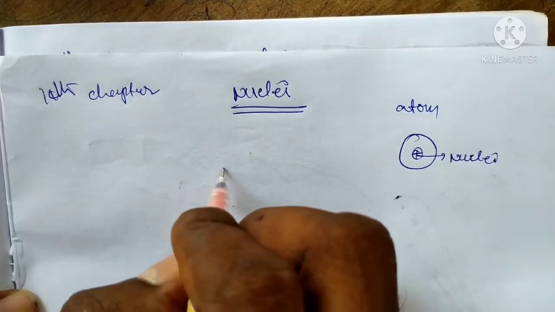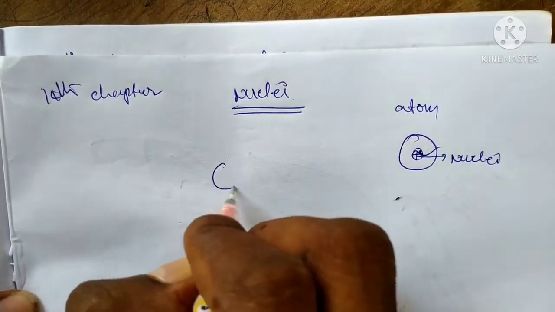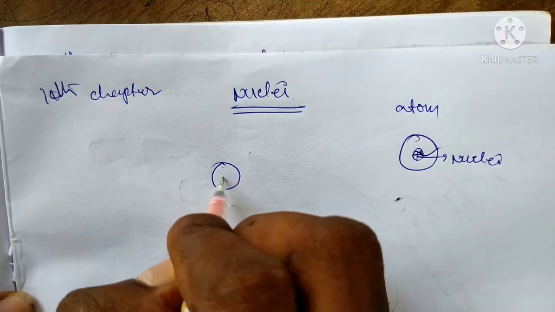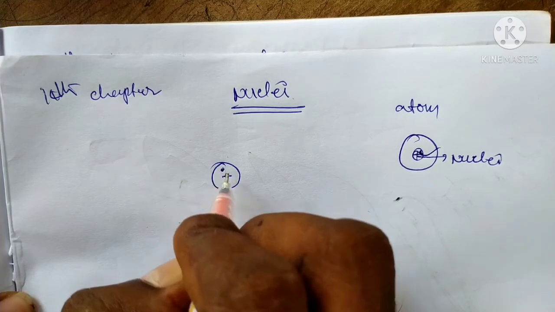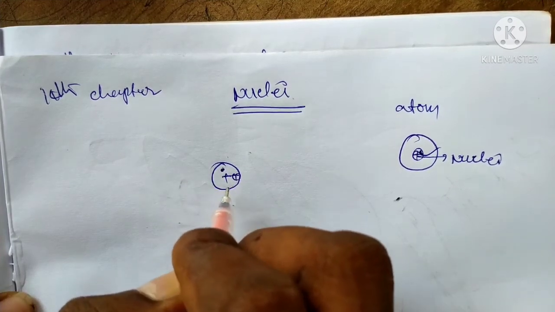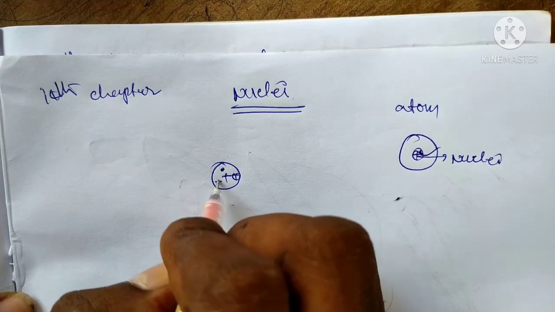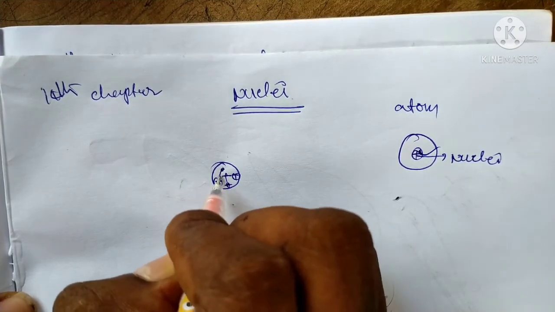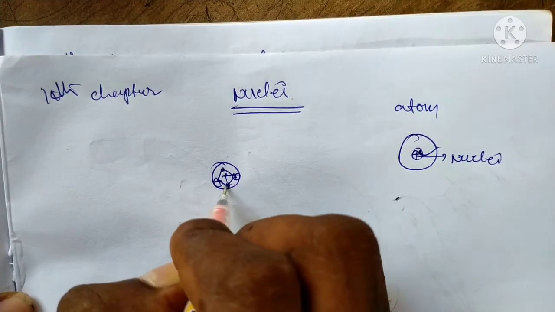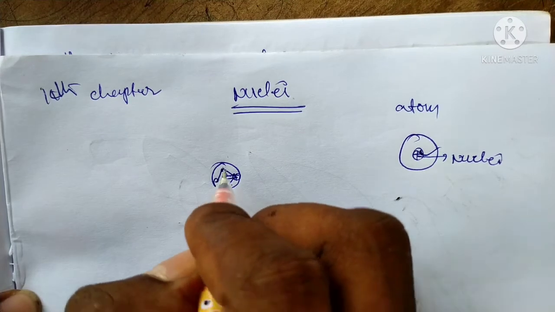The positive charge is the proton, and the neutral charge is the neutron. There is an attraction force between them. It is the strongest force.